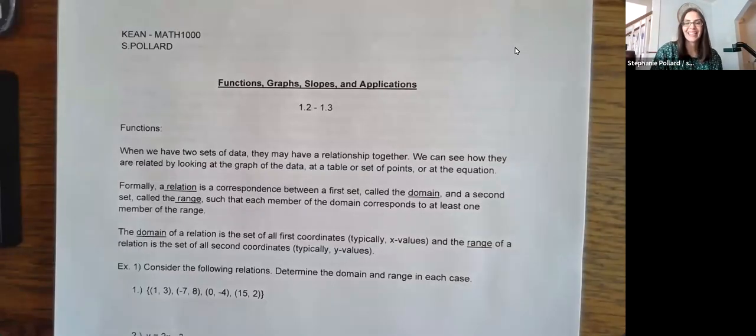Welcome back, everybody. And now we are in Unit 2. This unit, the two sections we're going to cover in your text are sections 1.2 and 1.3. The topics covered there are functions, graphs, slope, and some applications as well.